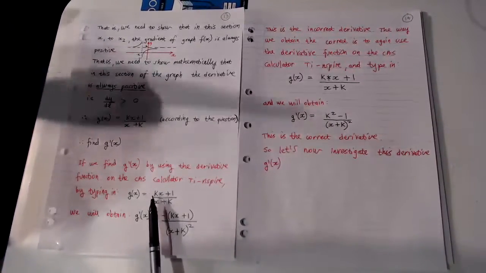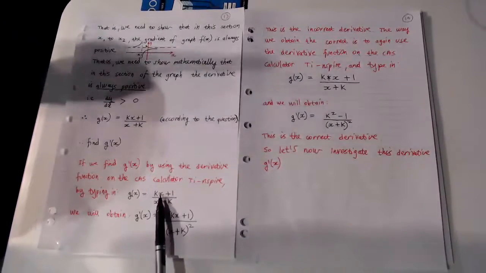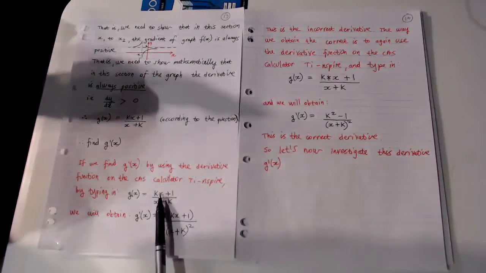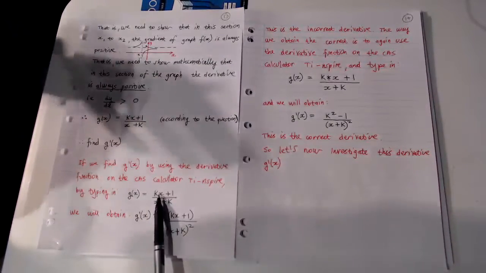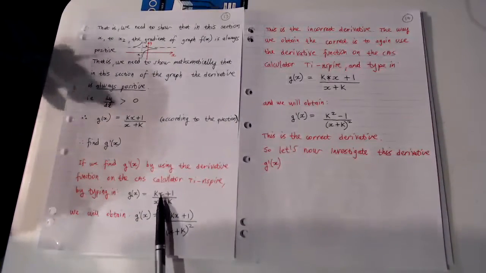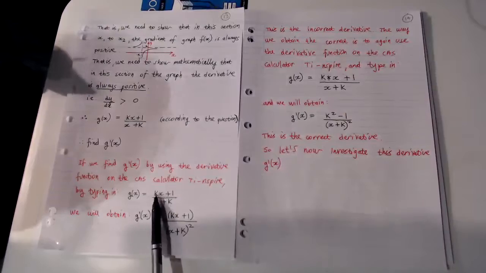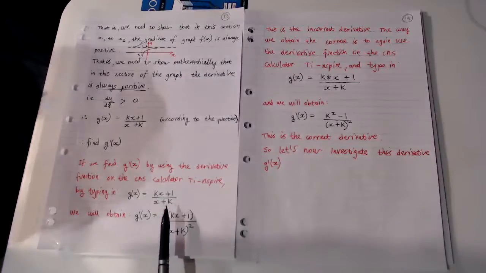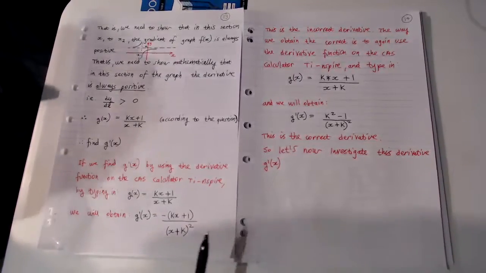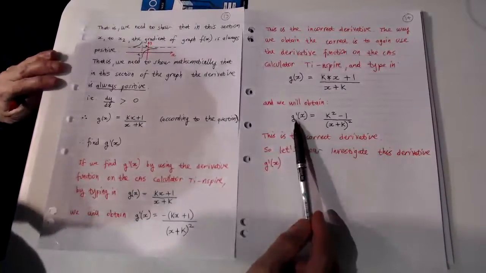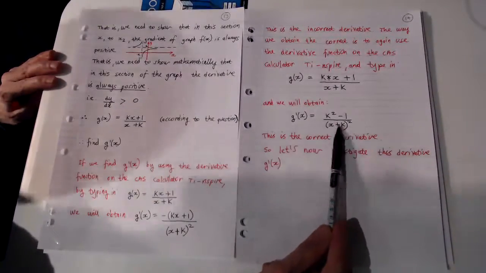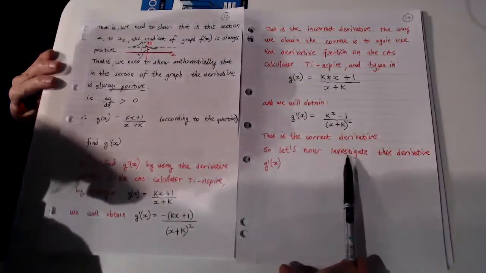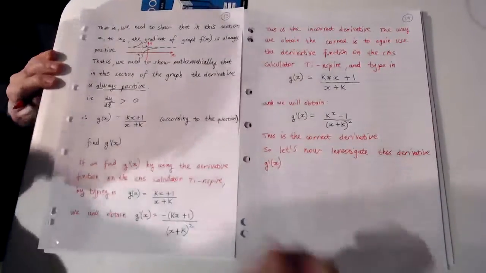If you've got something like a constant k times a variable x, please put a times between the k and x, or else the CAS calculator would treat k and x as if it's one variable. So please jot that down. Please put a times between k and x. And I think that's one reason why a number of students didn't do too well in this exam question. All right. So yes, the correct g'(x) is (k squared minus 1) on (x + k) squared. Now let's investigate this derivative g'(x).